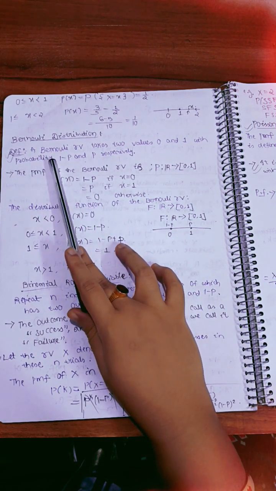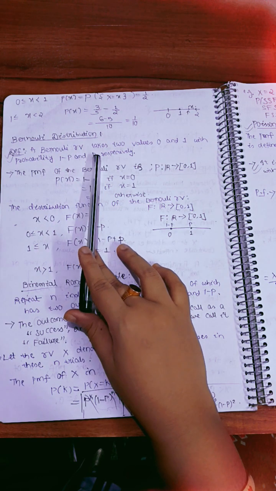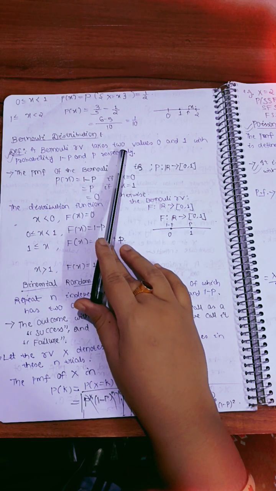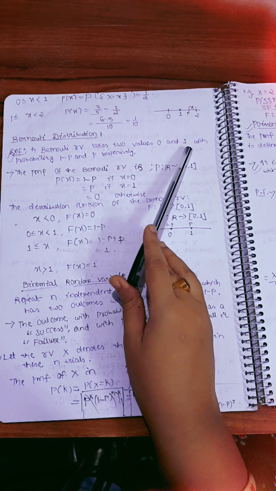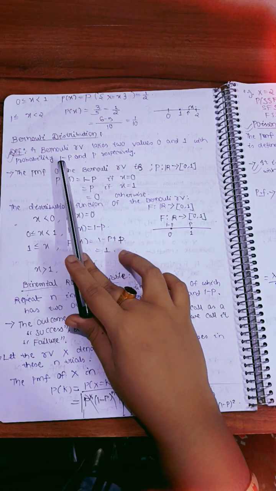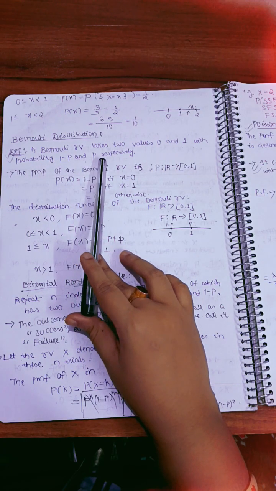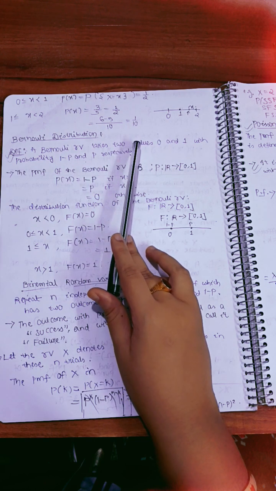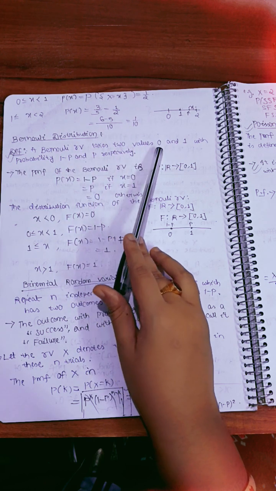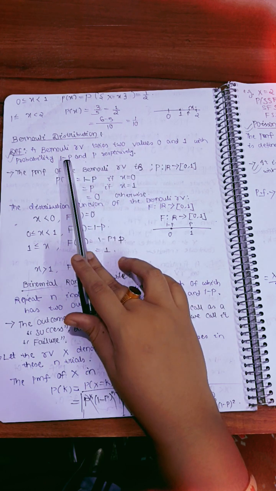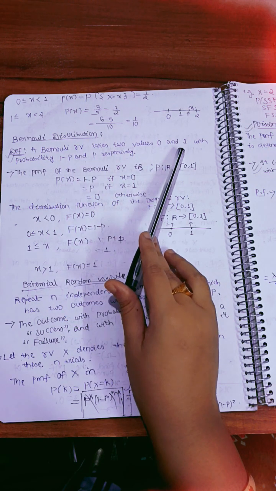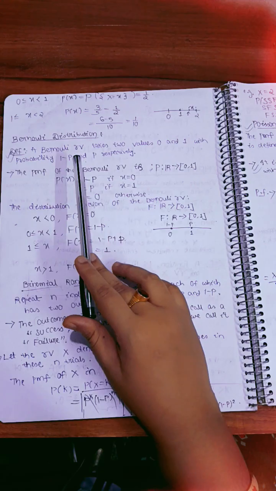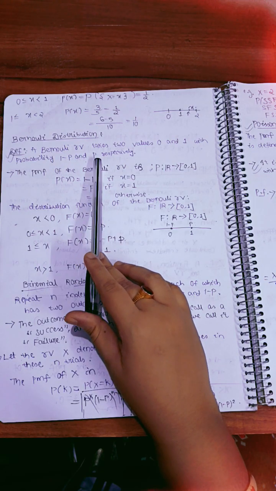What is the definition? A Bernoulli random variable takes two values 0 and 1 with probability 1 minus p and p respectively. If the random variable has value 0, then its probability associated with it is 1 minus p, and if the random variable value is 1, its probability is p.